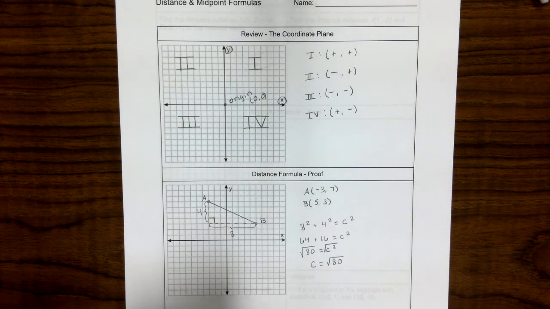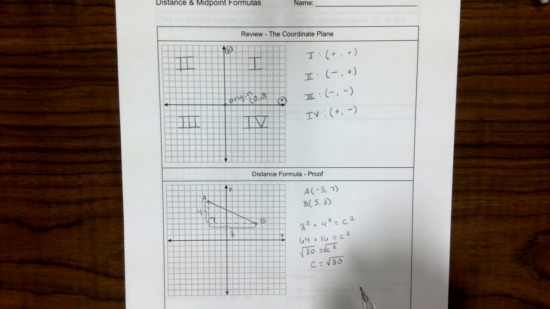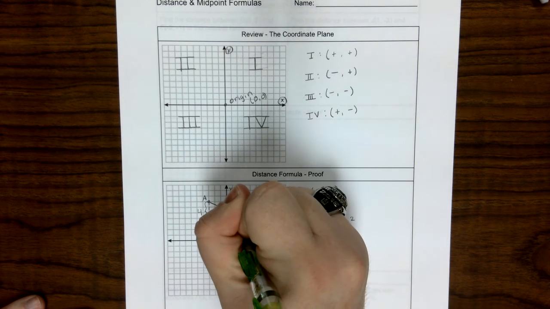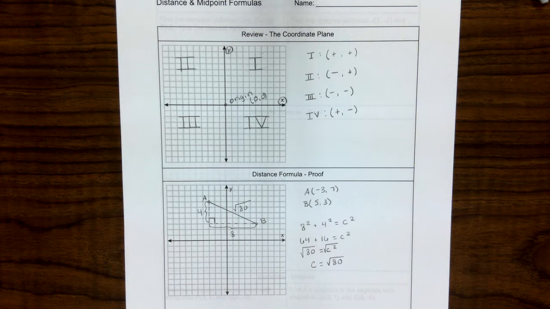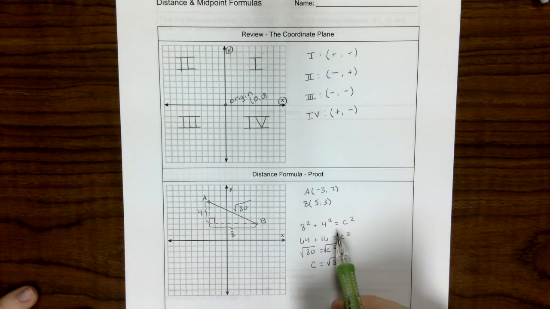Now I'm going to stop there because obviously you could do the decimal version of it, or you could do simplifying a radical with a factor tree. You could do it that way, but that's not pertinent to what we're doing right now. So this length was the square root of 80. Now I'm going to finagle this a little bit to show you where the distance formula comes from.